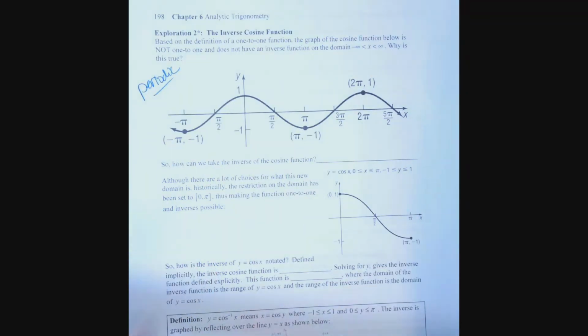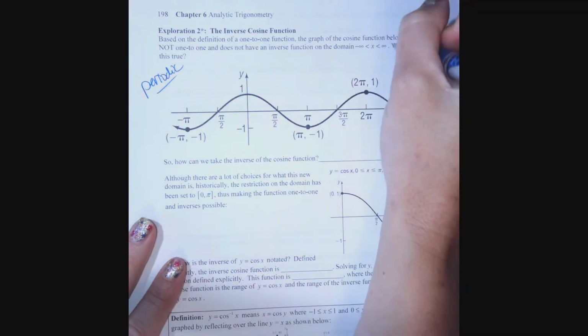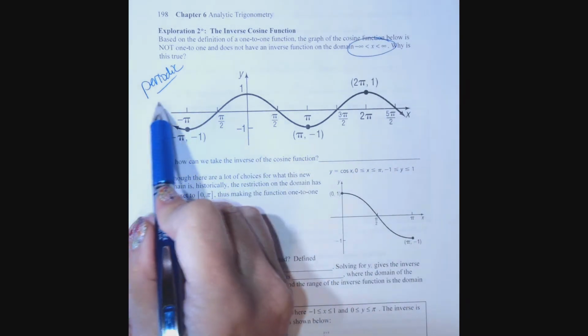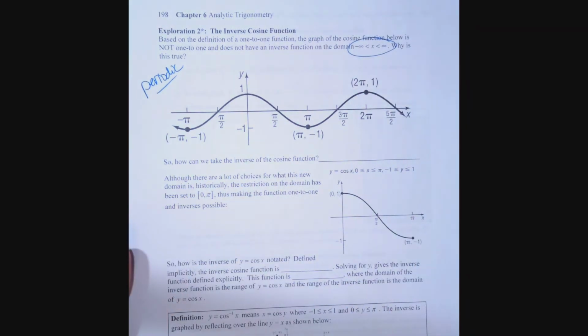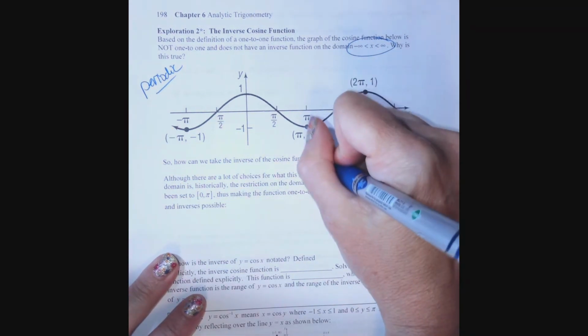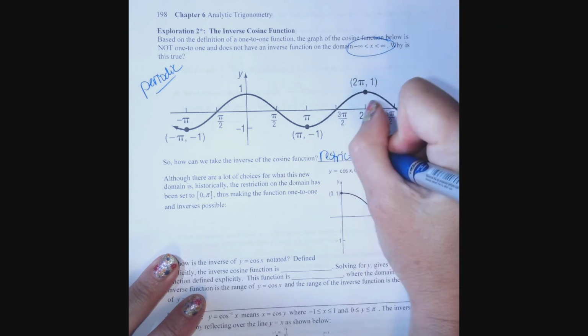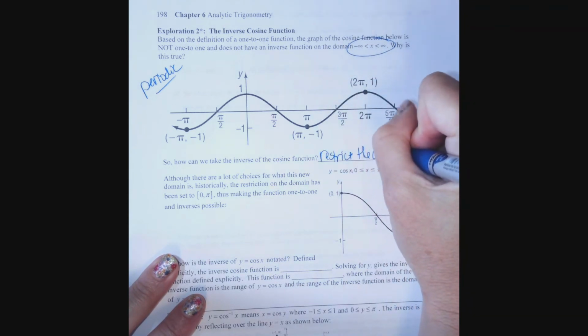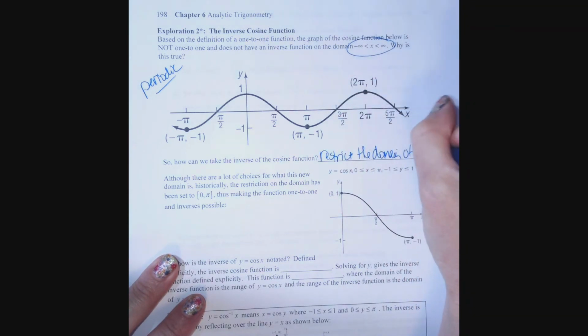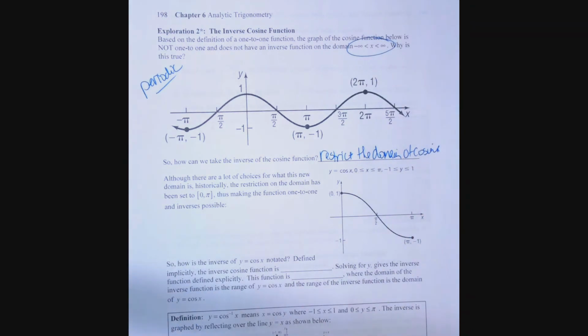For cosine, it is not one-to-one because our domain is all real numbers and it would totally fail the horizontal line test. But if we sufficiently restrict the domain of our cosine from all real numbers, then we end up with a one-to-one function, where the restricted domain of the cosine is the restricted range of cosine inverse.